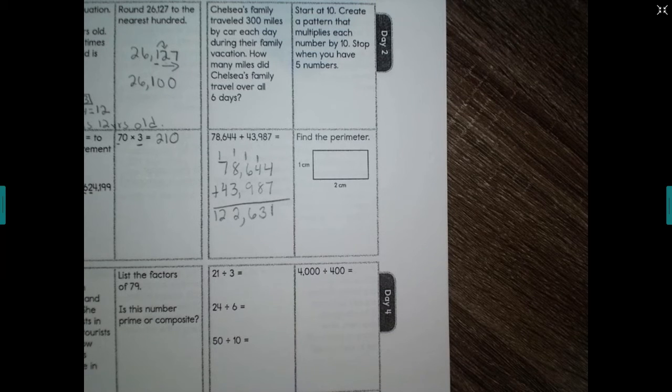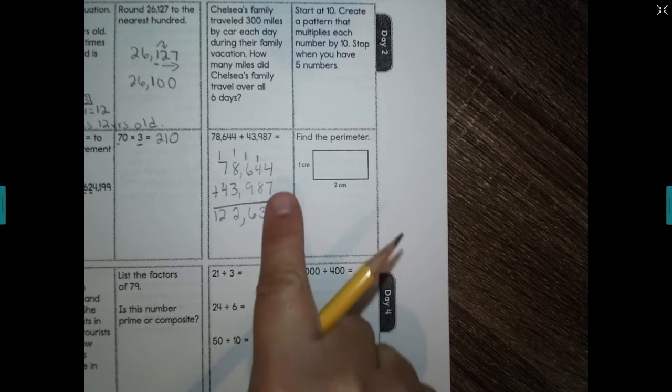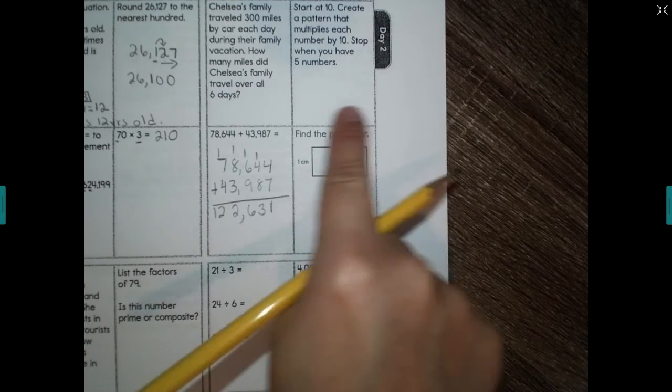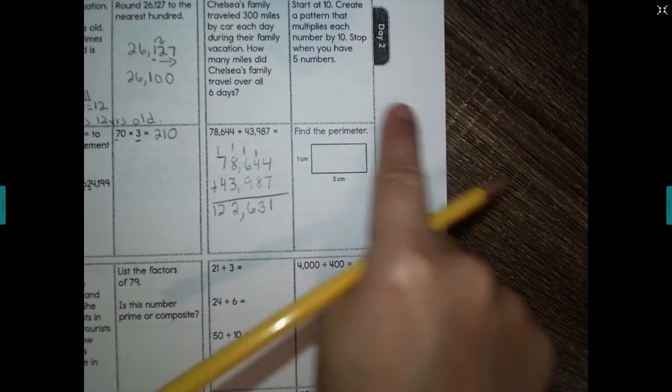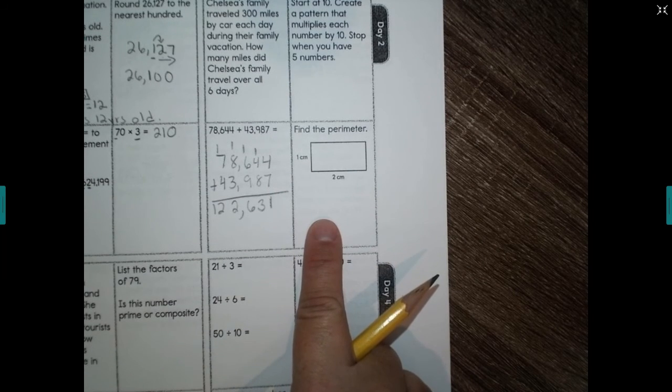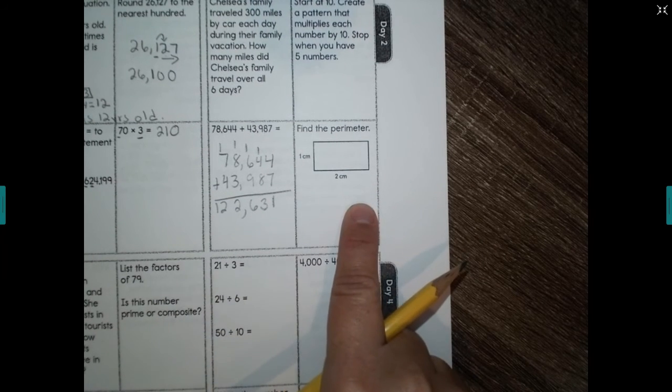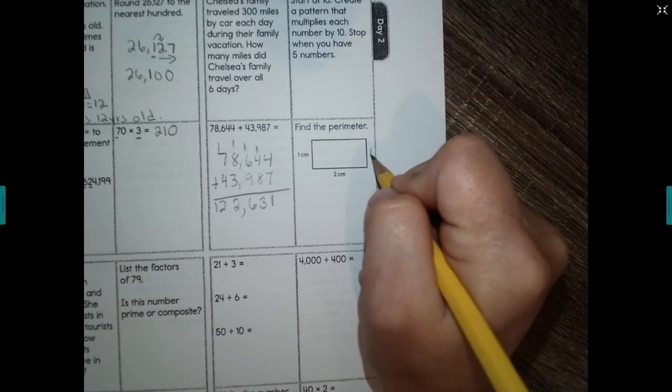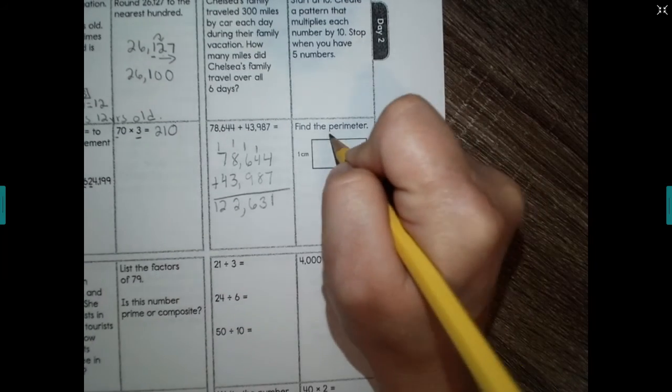All right, it says find the perimeter. So we need to fill in the missing sides. Because for finding the perimeter, we have to add up all the edges. Well, we have 4 edges. A common mistake kids make is they just add the 2 edges. But remember, a rectangle has 4. So if this side's 1, this side's 1. If this side's 2, this side's 2.